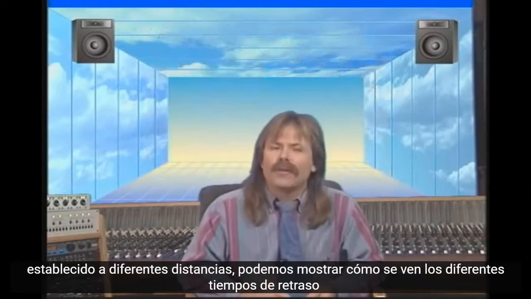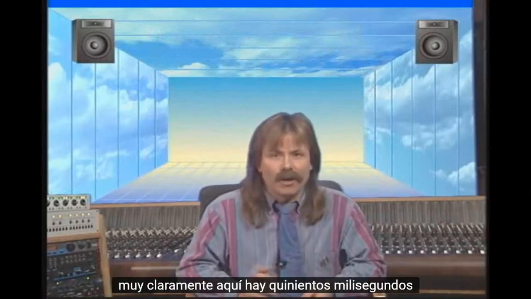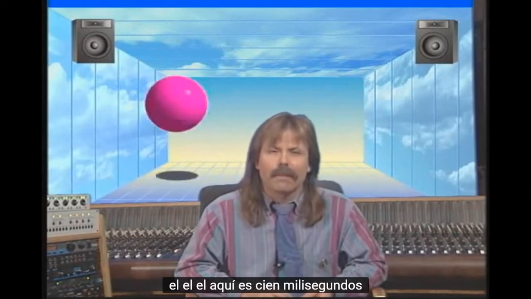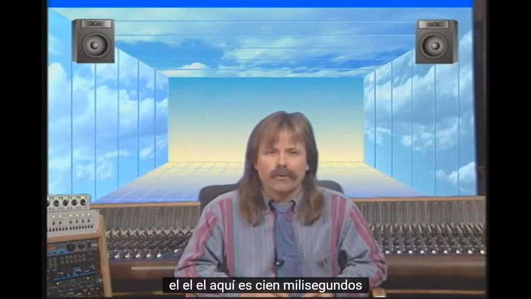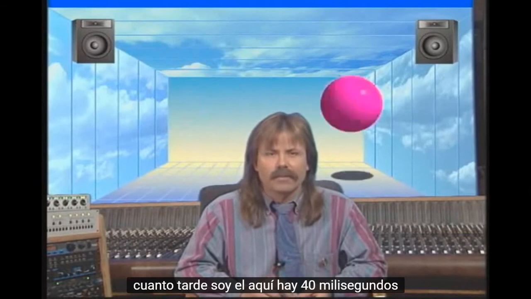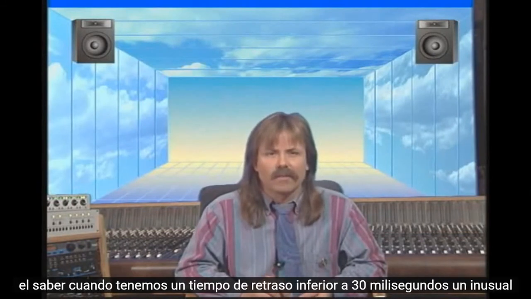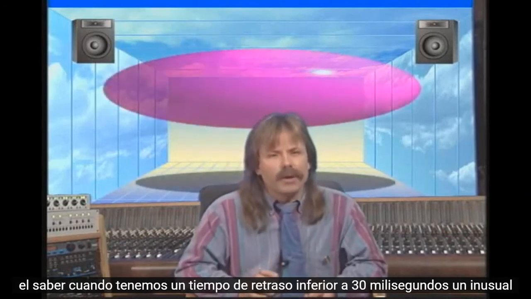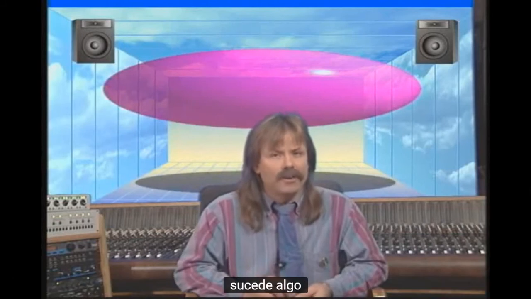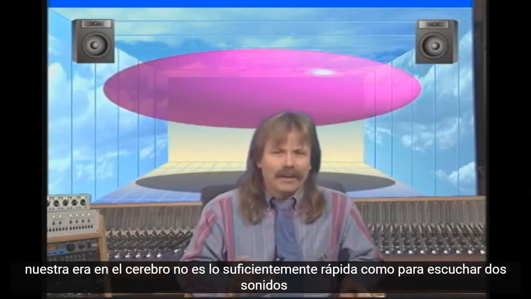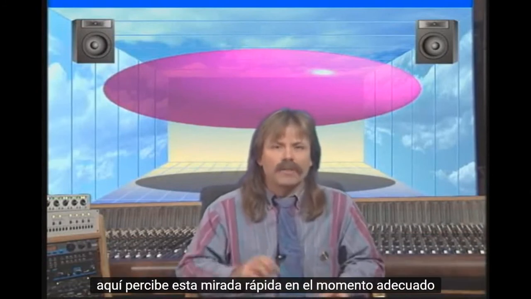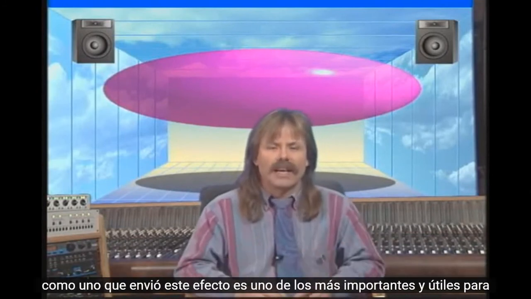We can show how different delay times look quite clearly. Here is 500 milliseconds. Here is 100 milliseconds of delay time. Here's 40 milliseconds. Now, when we have a delay time less than 30 milliseconds, an unusual thing happens. Our ear and brain are not quick enough to hear two sounds. Our ear perceives this quick of a delay time as one fat sound.